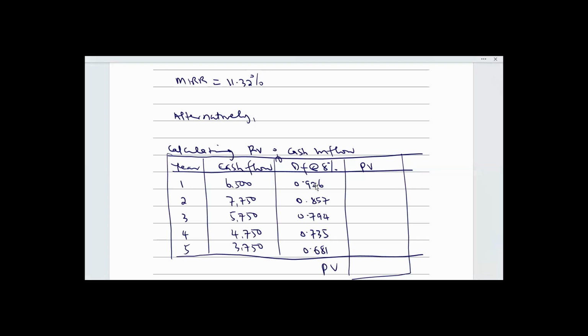So now multiply 6,500 multiplied by 0.926 equal 6,019. Next one, 7,750 multiplied by 0.857 equal 6,642. Next item, 5,750 multiplied by 0.794 equal 4,566.